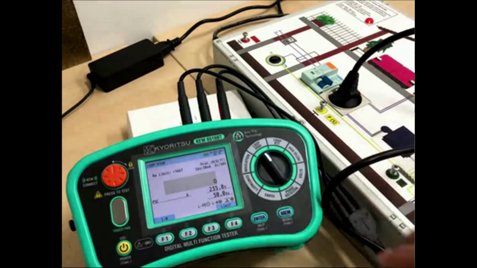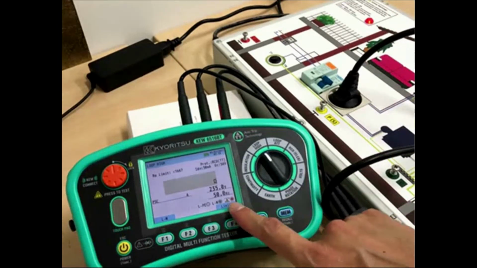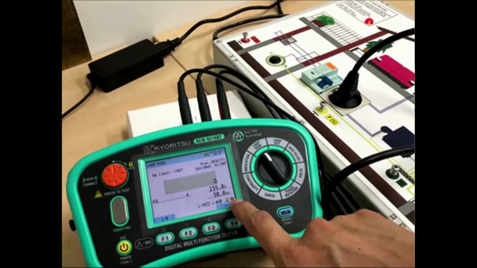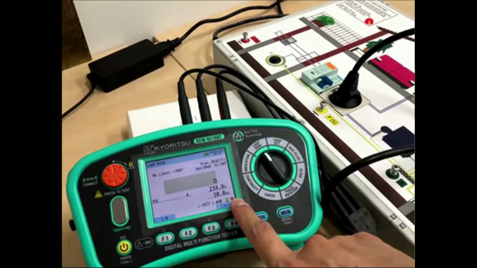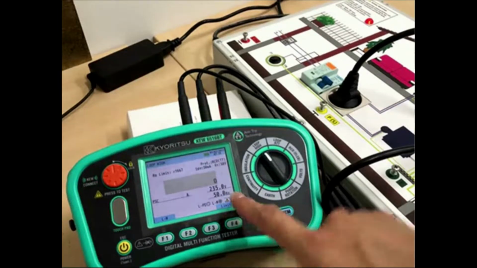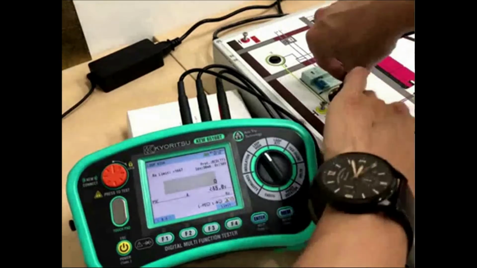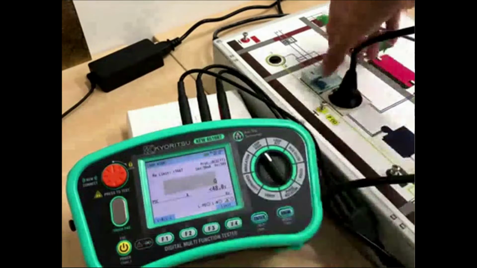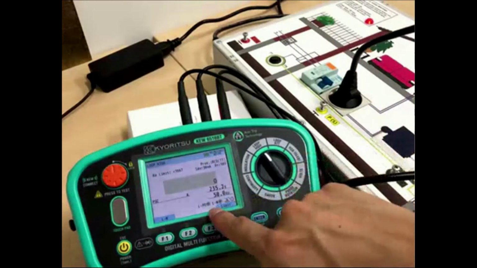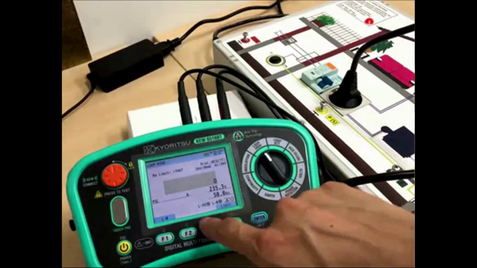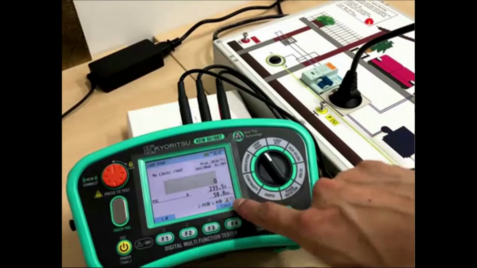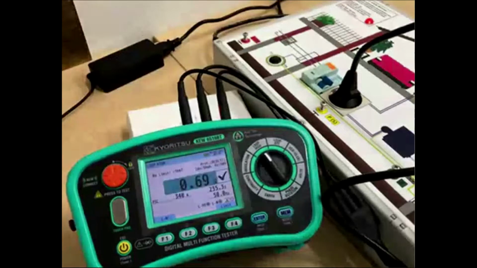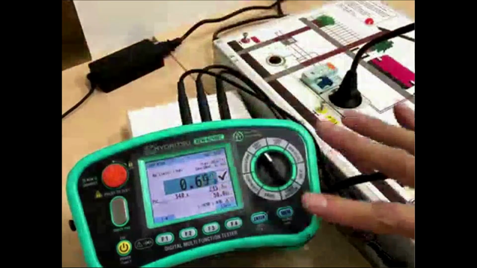Okay, now I run the test first. So now you can see here, here is a red mark. Red mark is you cannot run the test because your test probe connect wrongly. So off the switch, then okay, like that, turn on. So you see the green LPE and green LN means here got power supply. So here this mark not red, so okay to test. Okay, now you switch on. You press the test, then you see the result.